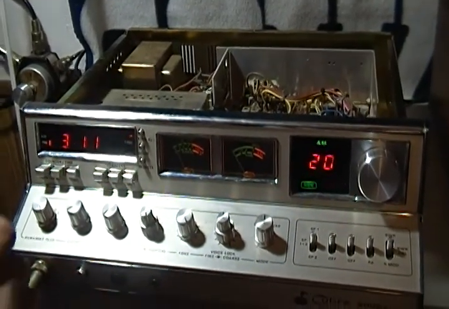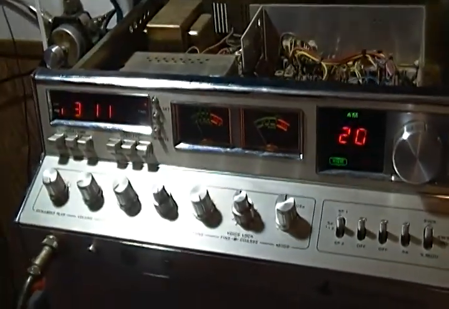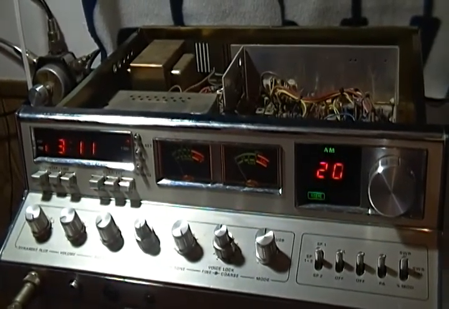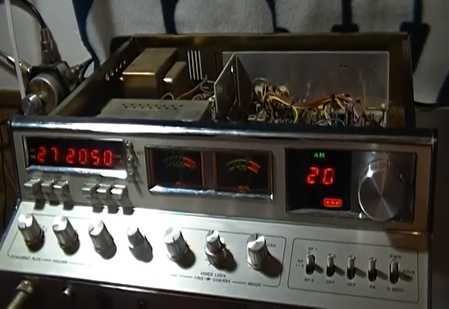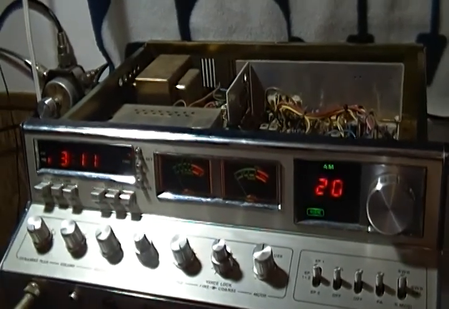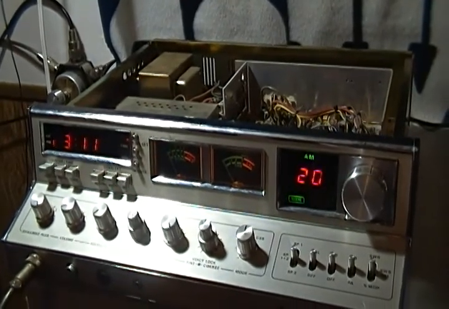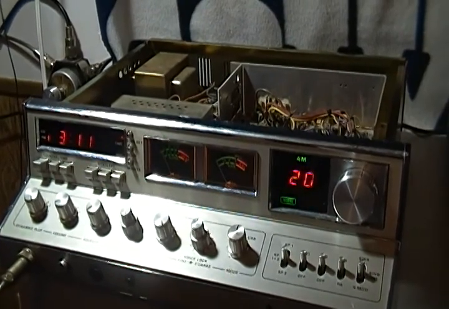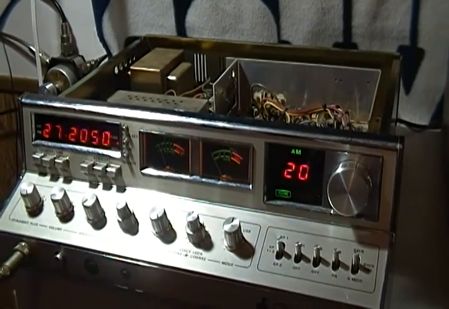Now if you're the kind of person that would like to watch the lights flicker back and forth, you can push in the auto button, which is the second button in between counter and time. When you key it up, it will show 272050. When you unkey, for example, it's going to show 3 p.m. and 11 minutes, in which this was recorded at 9:15 at night. Now I will push the button back to counter, and as you can see, it says 272050.